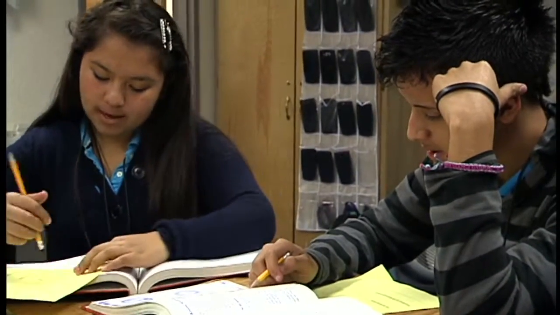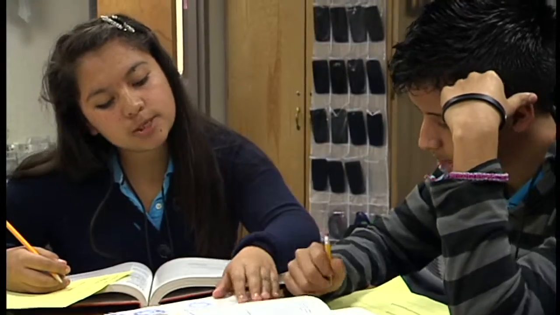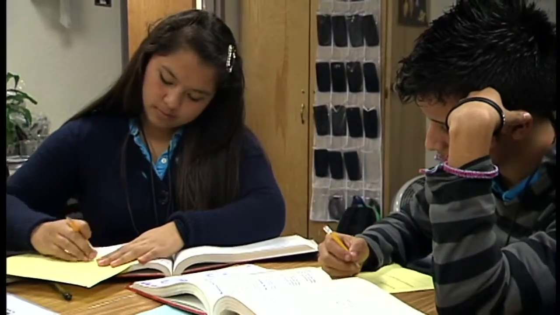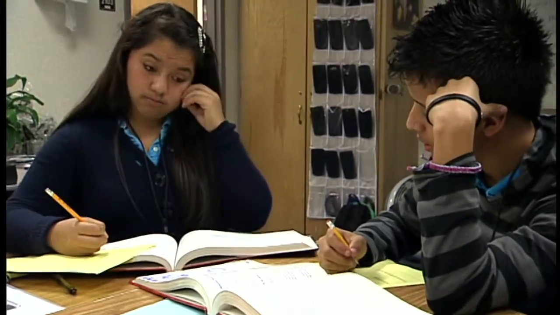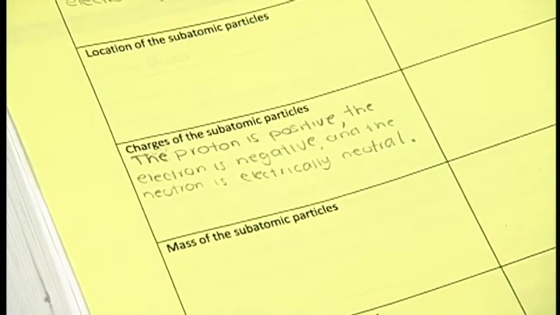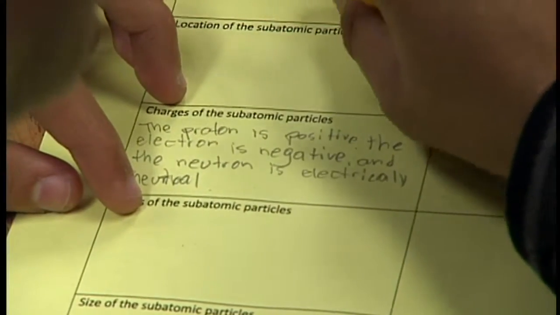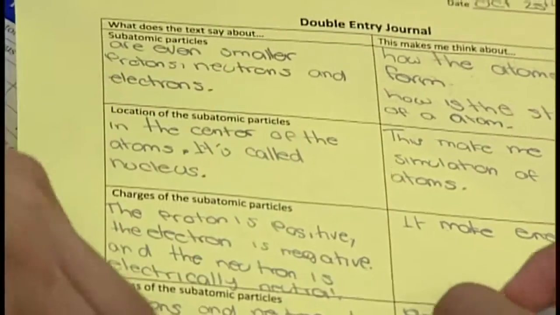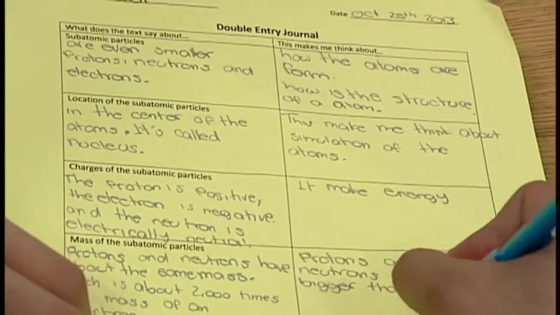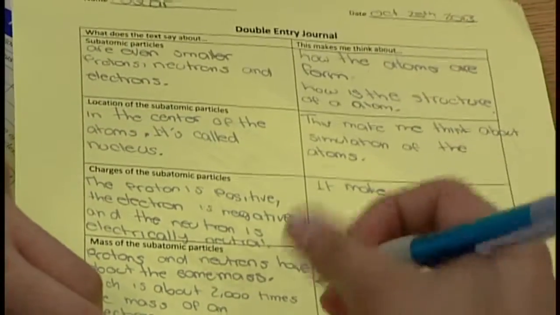This one? Is the proton positive? Yes, the proton is positive. Okay. In the second question, oh, wait a minute. What questions do you have about subatomic particles?